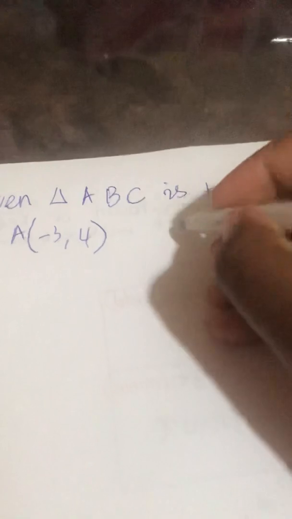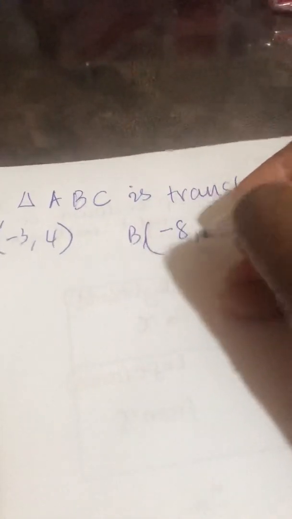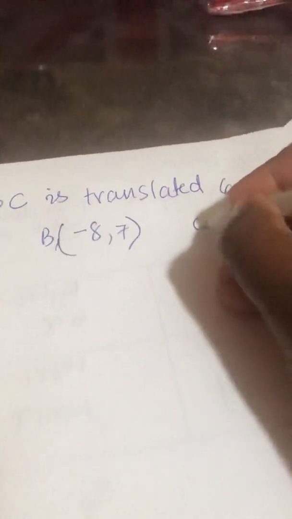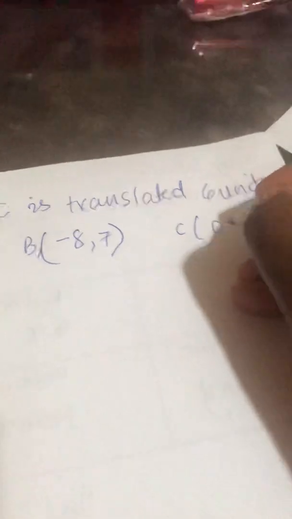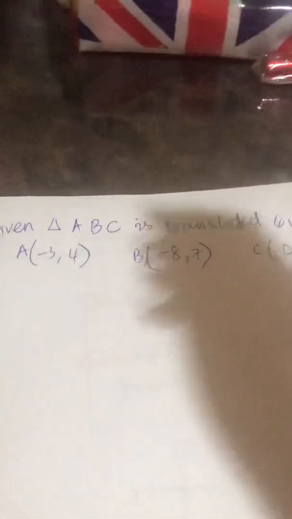A is negative 3, 4. B is negative 8, 7. I'm just giving you random numbers. I don't know if they make a triangle. C is 0, 0. Let's say. Okay? All right. And the question says find the points of the new image.